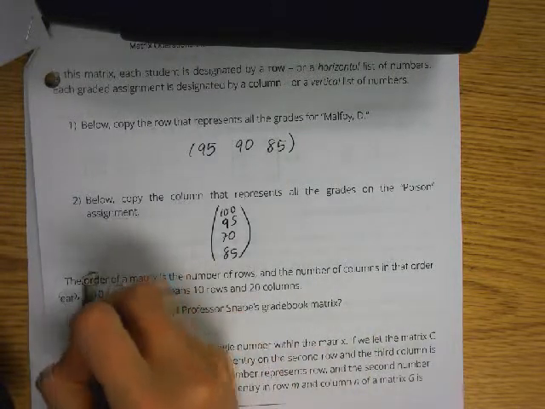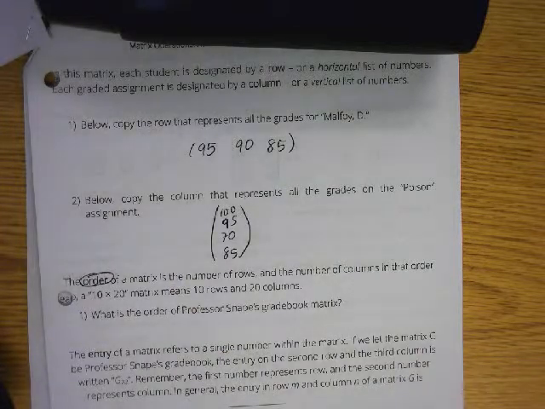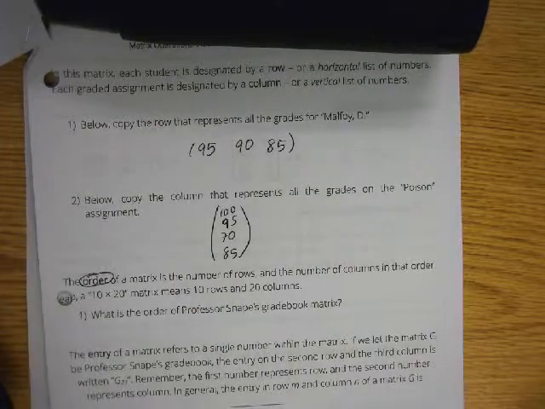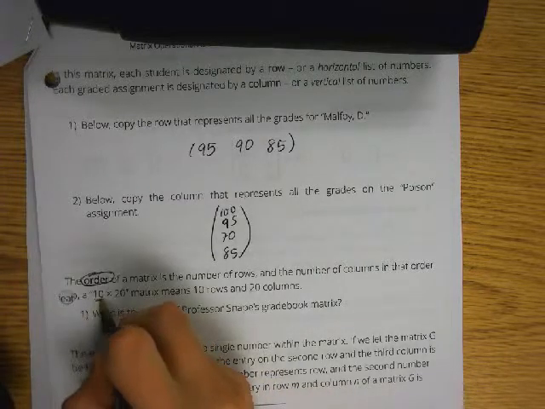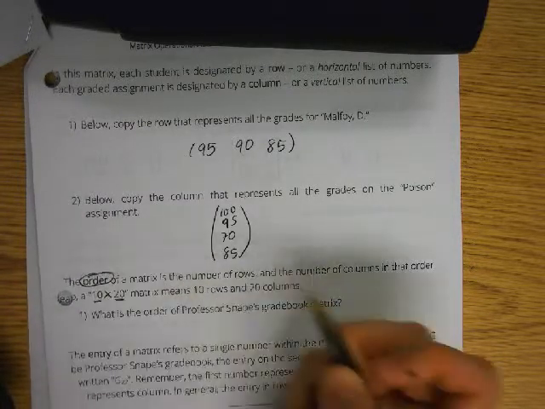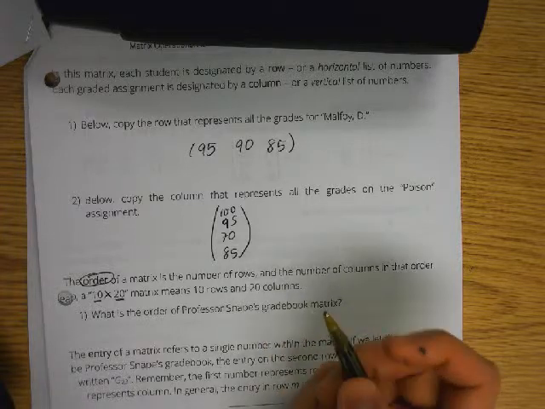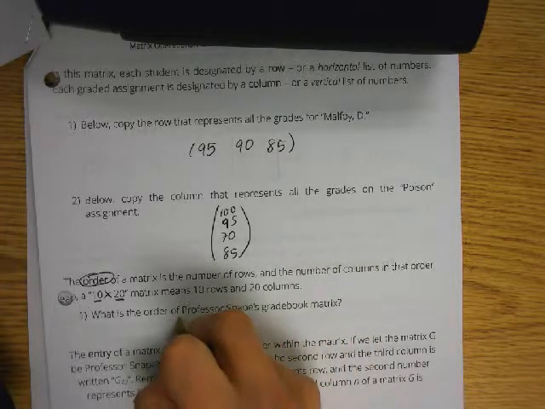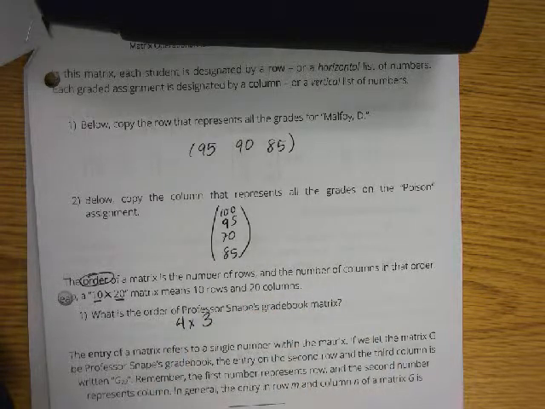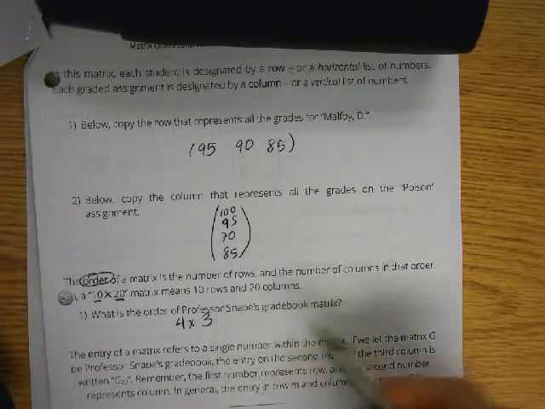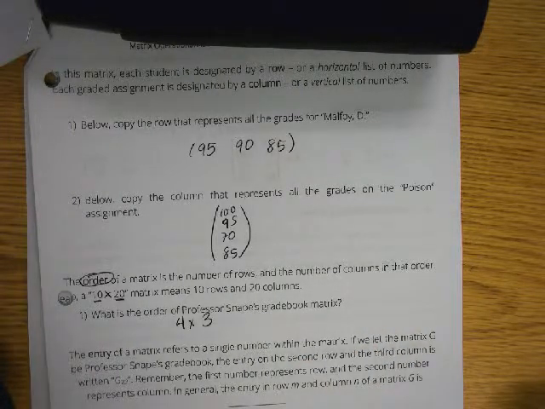Each matrix has an order. This is a property of a matrix that tells us how big that matrix is. The way that we write the order is the number of rows times the number of columns. So for the gradebook matrix, it has 4 rows and 3 columns. Take a minute and look at the gradebook matrix to make sure I'm right.